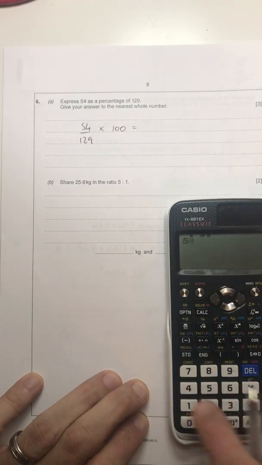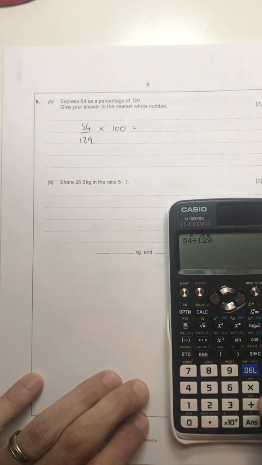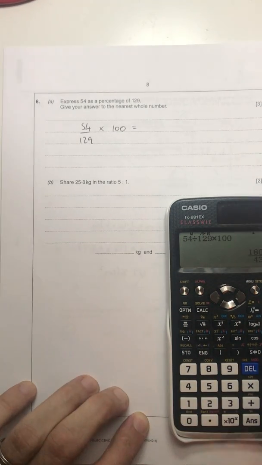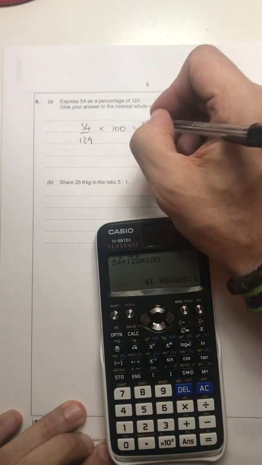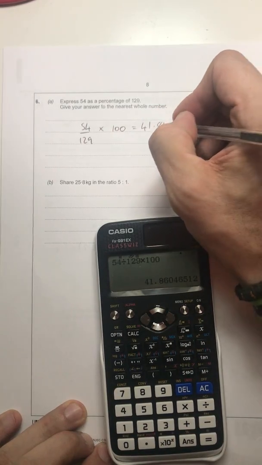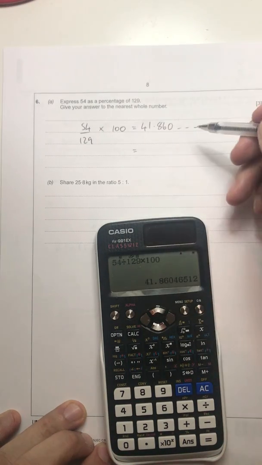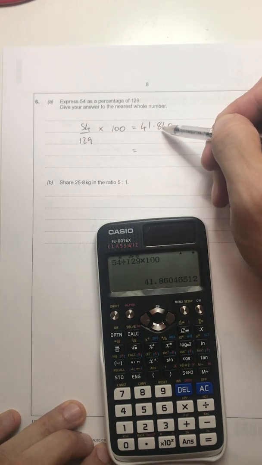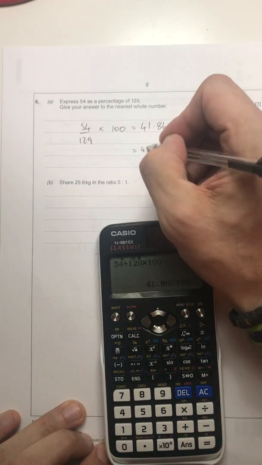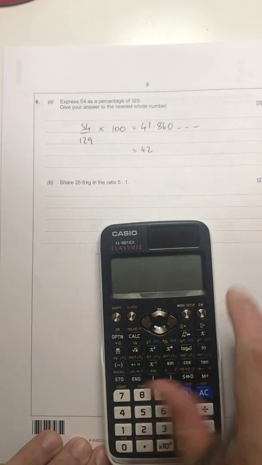So 54 divided by 129 times by 100, that gives me an answer of 41.86 and so on, but I've got to give it to the nearest whole number, so 41.86 is closer to 42 than it is 41, so my answer would be 42.